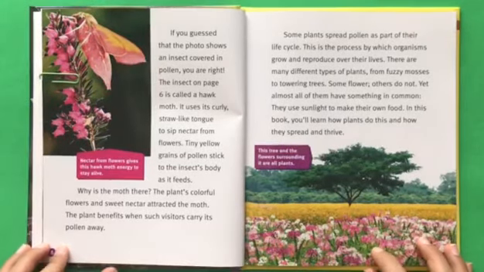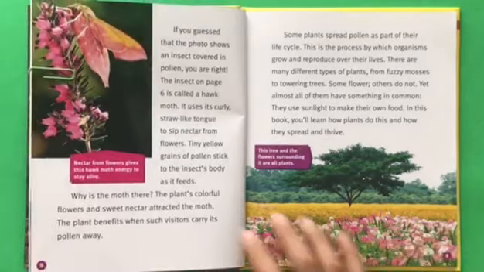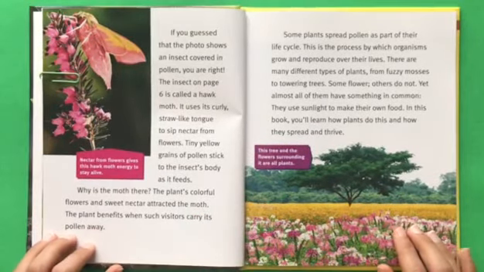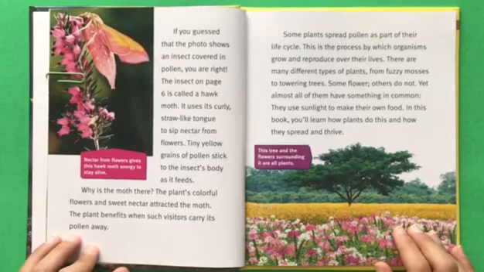If you guess that the photo shows an insect covered in pollen, you are right. The insect on page 6 is called a hawkmoth. It uses its curly straw-like tongue to sip nectar from flowers. Tiny yellow grains of pollen stick to the insect's body as it feeds.